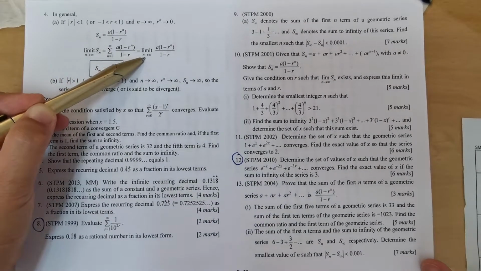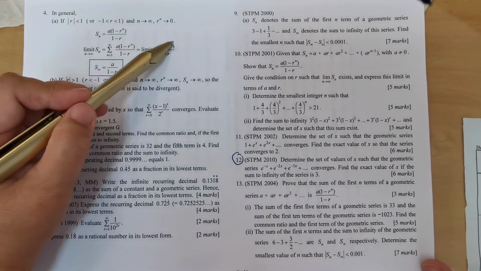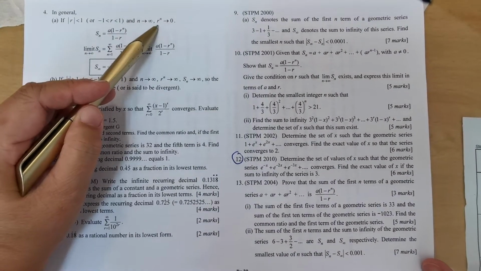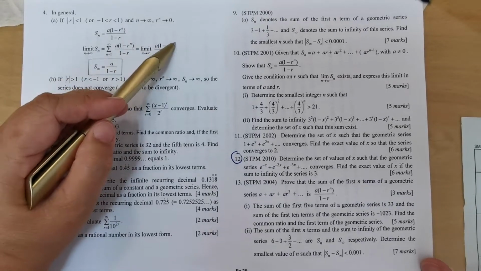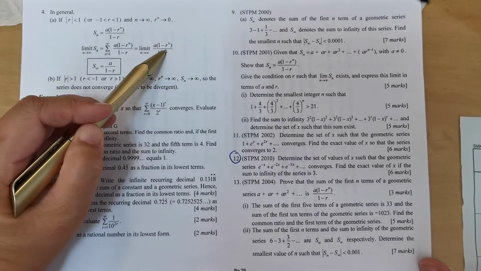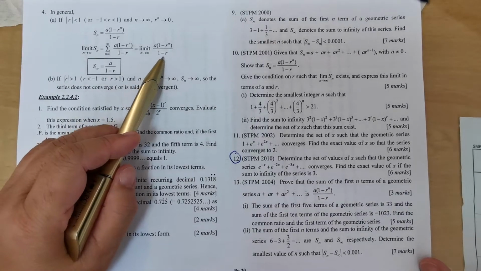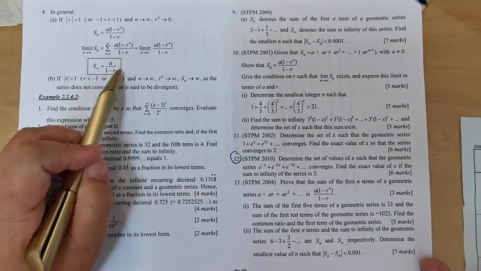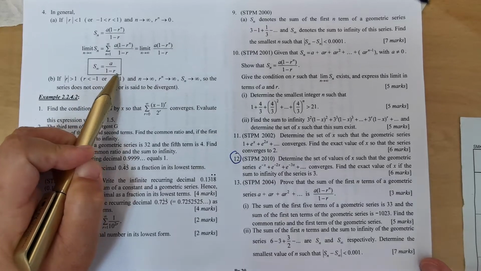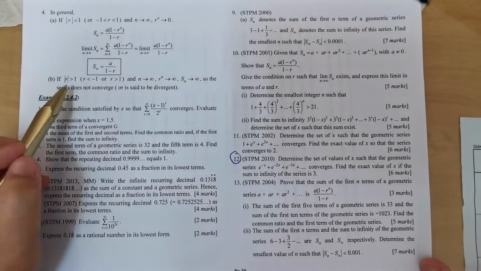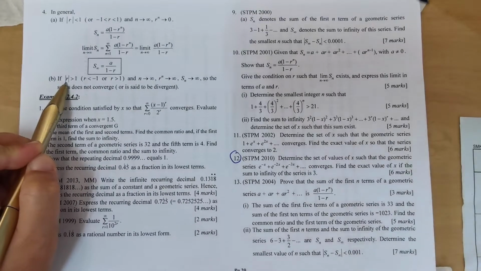They are the same. Since just now we said that when r is between -1 and 1, r^n will approach 0, this term will approach 0. Therefore, the formula for the sum to infinity becomes a/(1 - r). So remember this formula.